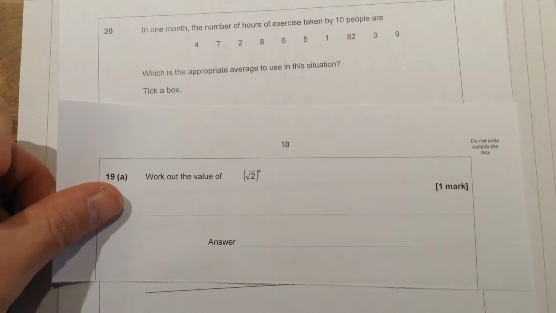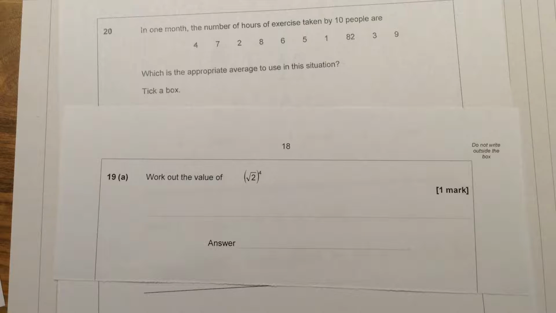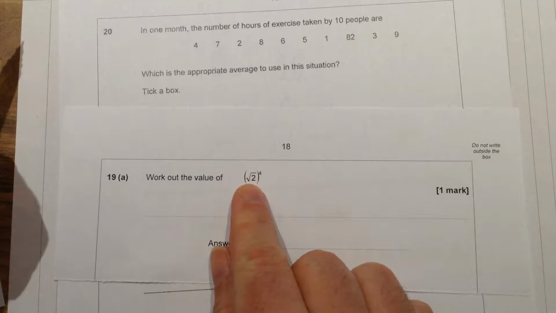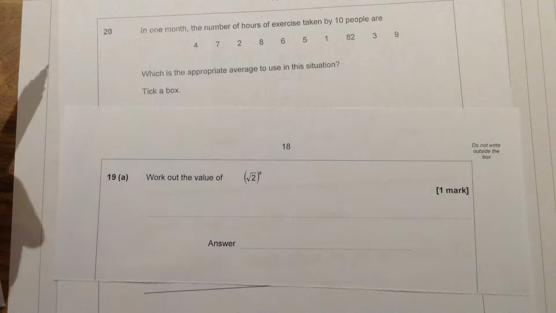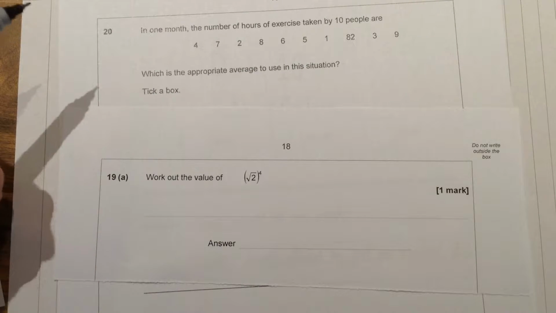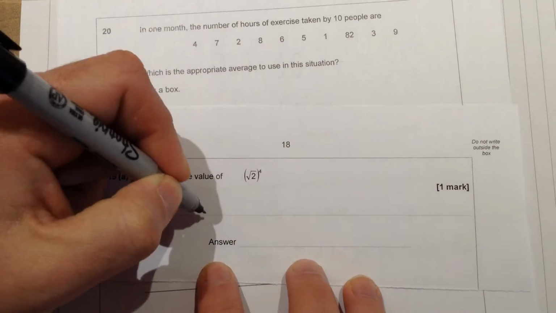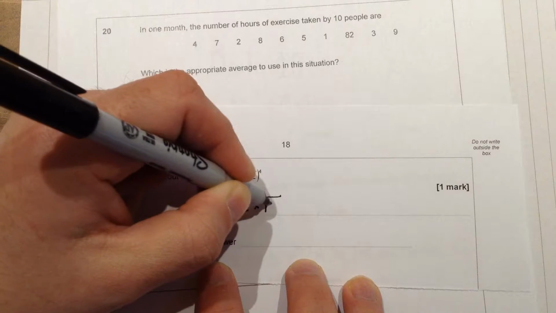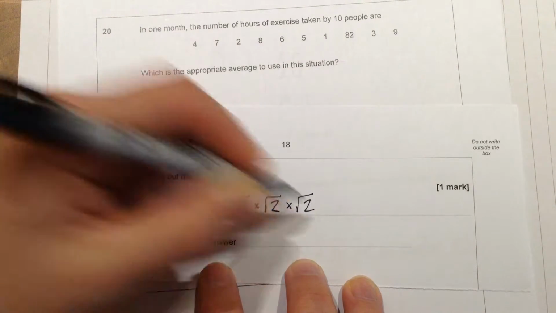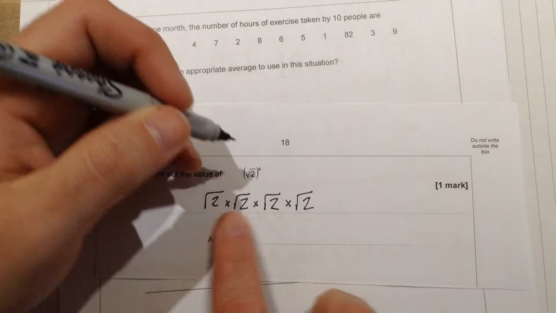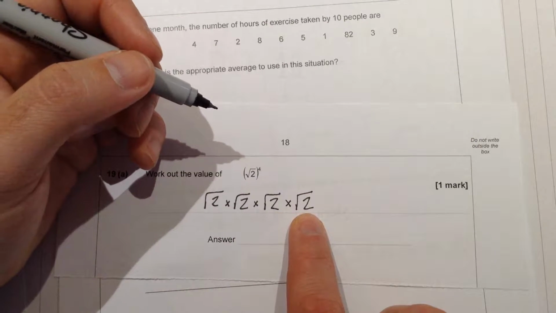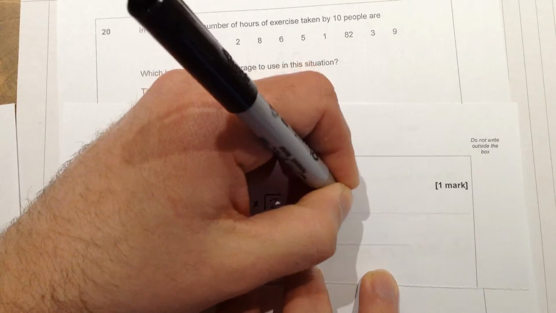Here's your next question. So for this one, it looks a lot more complex than it actually is. The square root of 2, and then outside the brackets, to the power of 4. Well, doing anything to the power of 4 simply means you take that number, times it by itself, and again, and again. So here, 2 times 2 is 4, times 2 is 8, times 2 is 16, so all of these multiplied together gives us the square root of 16.